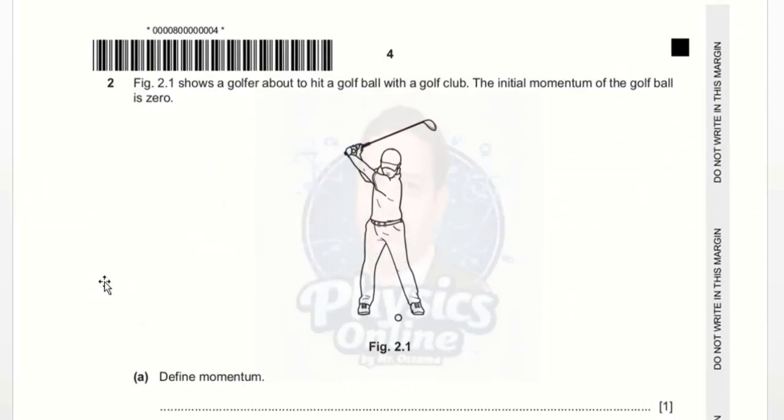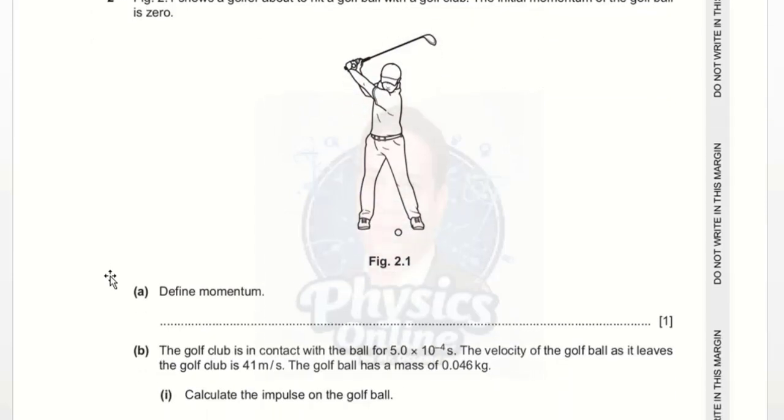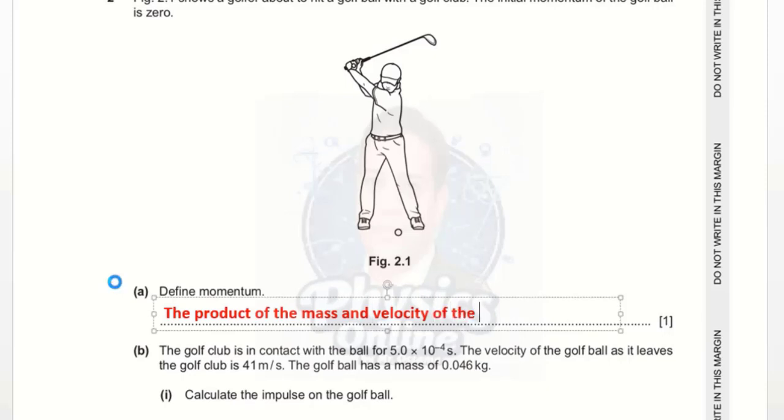Figure 2.1 shows a golfer about to hit a golf ball with a golf club. The initial momentum of the golf ball is 0. Define momentum. Momentum is the product of mass and velocity of the object.